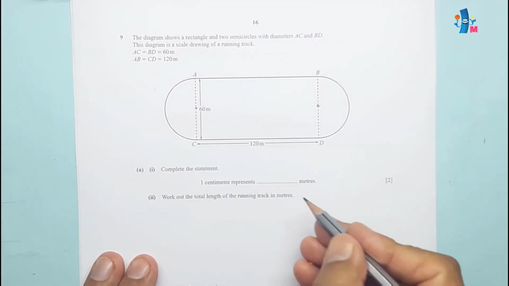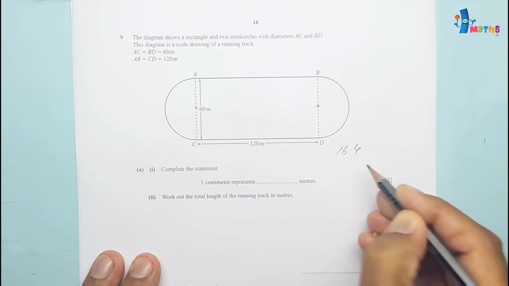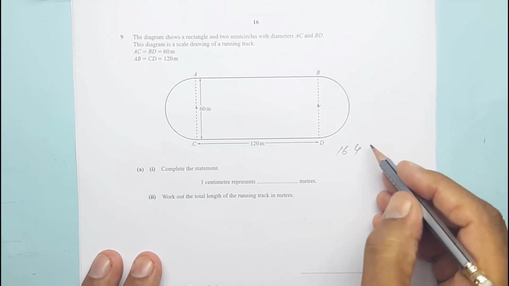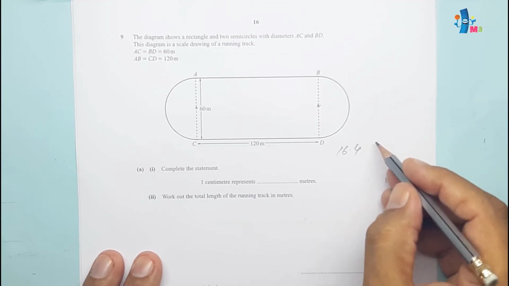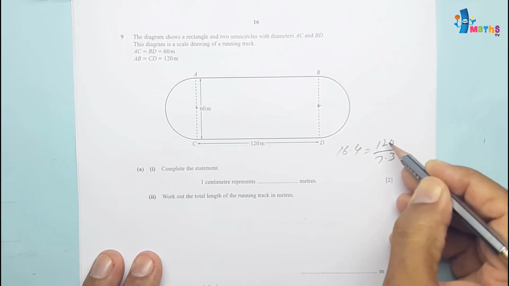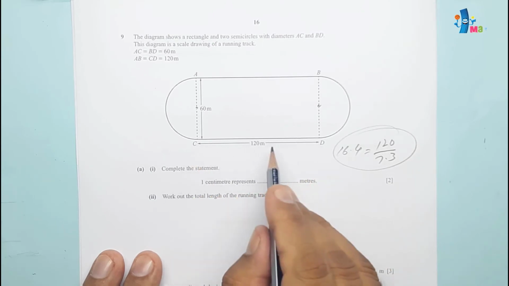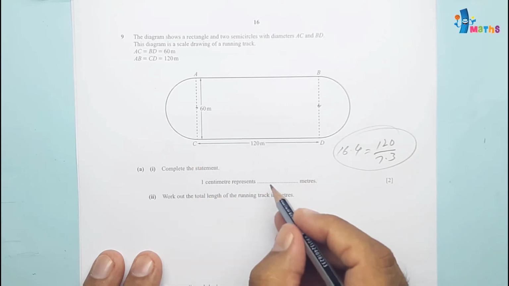So basically 120 divided by 7.3 is the scale which we are having, but in the marking scheme they have given 15.